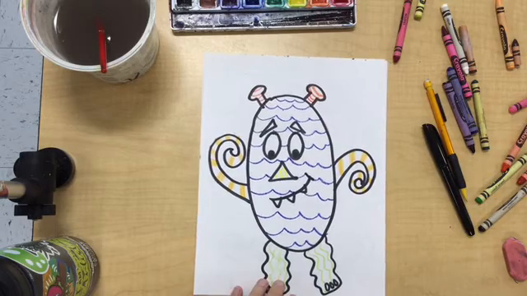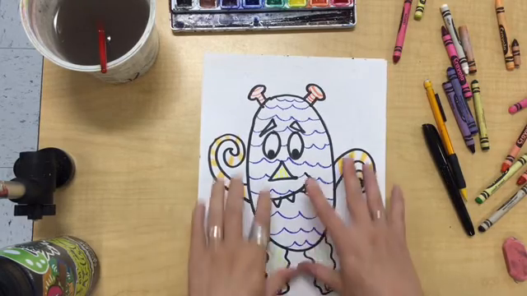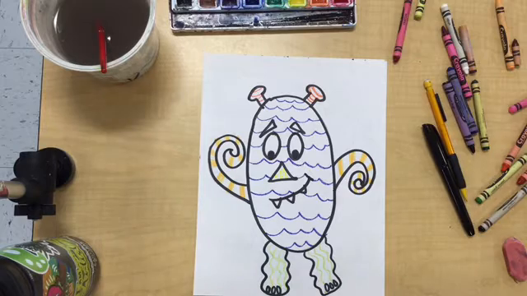When you are all done working with the crayons to add textures to your monster, I would love it if you could create a background, a place for your monster to be. I'm going to let you make that however you would like it to be. Make sure that you're taking your time to fill it in with beautiful color.